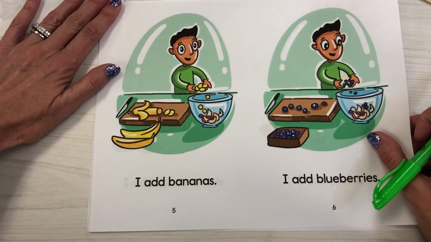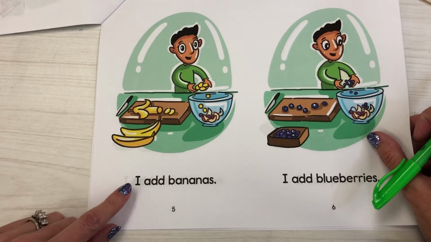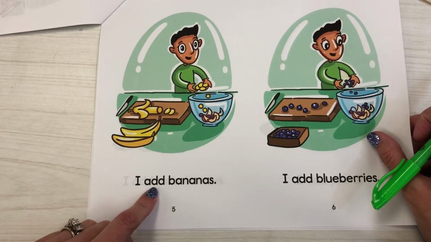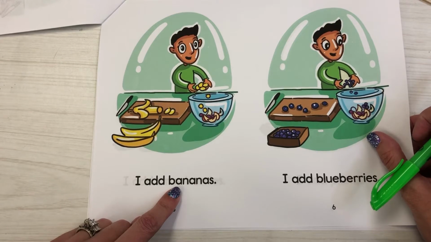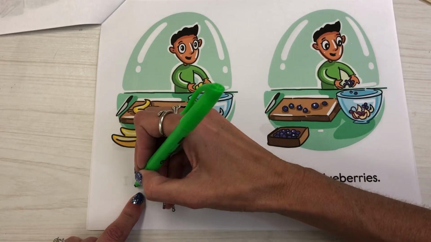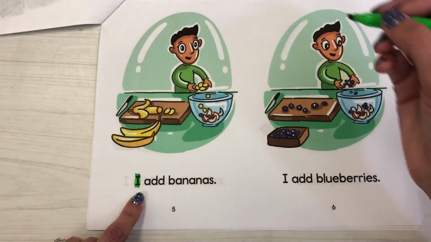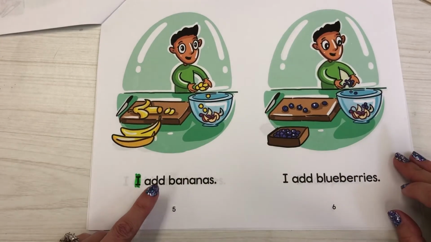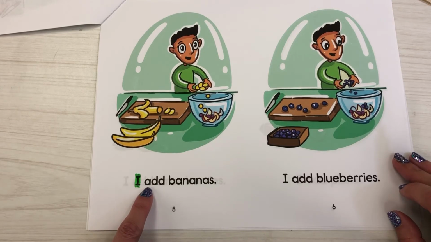Let's look at our next page. I add bananas. I is a sight word, so I'm going to mark that. That's a word I can read by myself. How about this word? Add. Add. Add. Add.